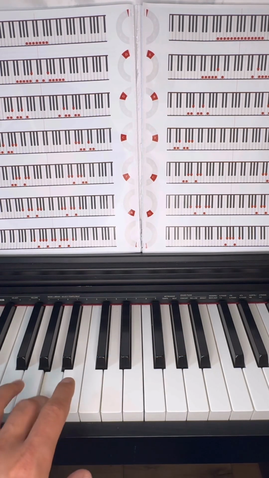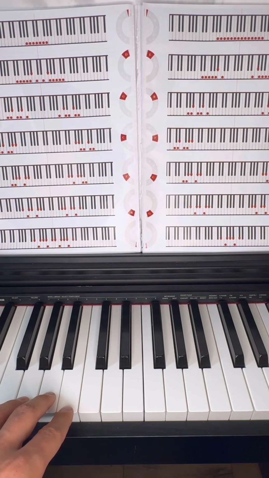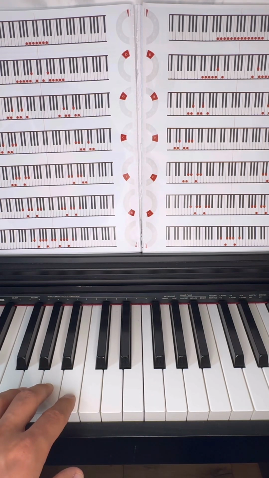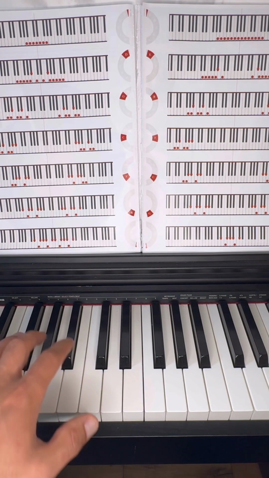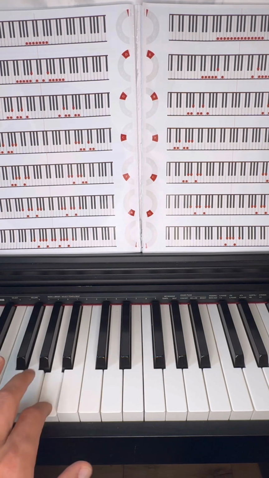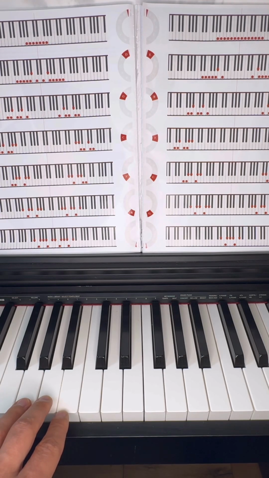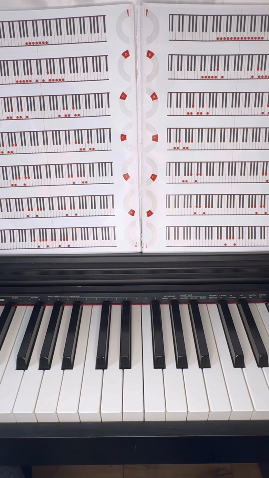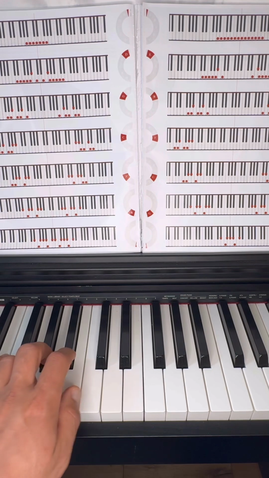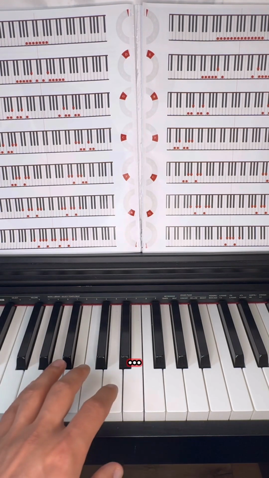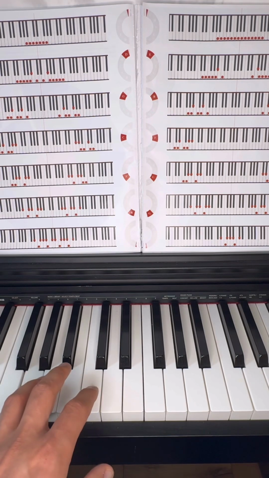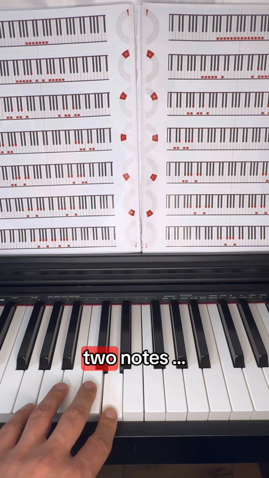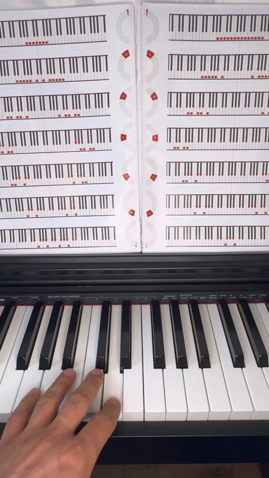So we have 3 notes. Okay, so we have 4 notes. Okay, 5 with you, and then so we have 5 notes, we're missing 2 notes. 6.